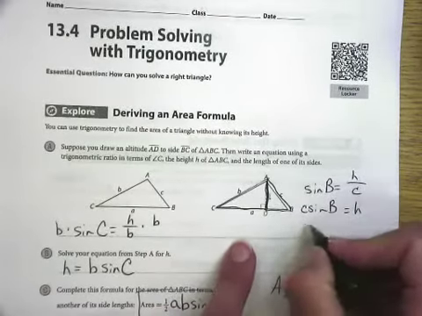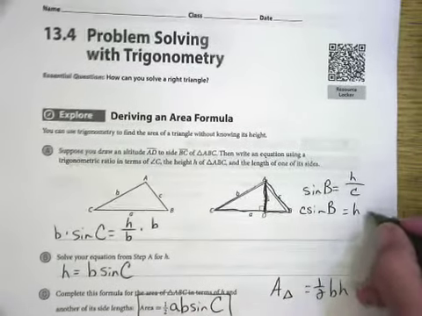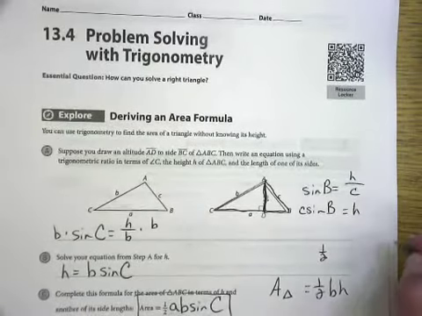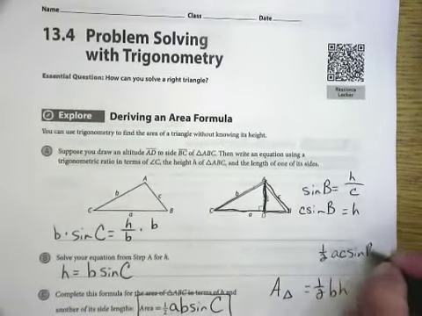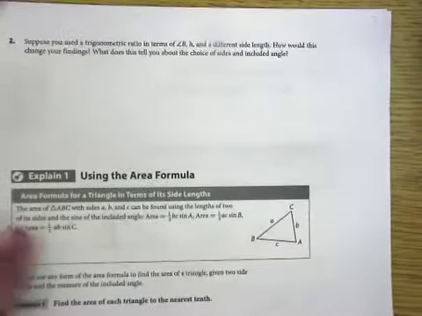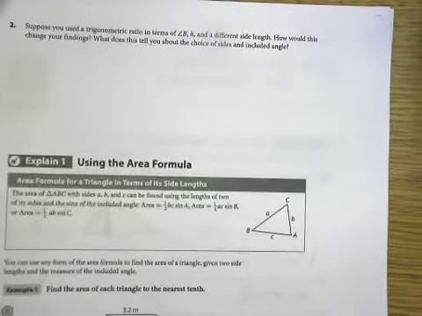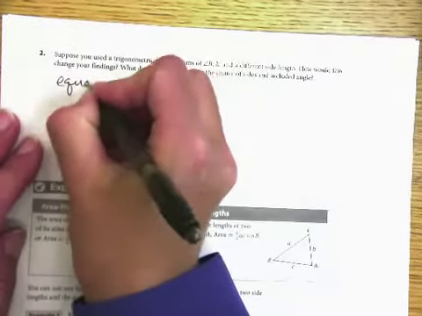And that means that the height would equal C times the sine of B. And I could still use A, so that would be that the area of the triangle would be 1/2 AC times sine B. So what were they asking us? How would this change our findings?